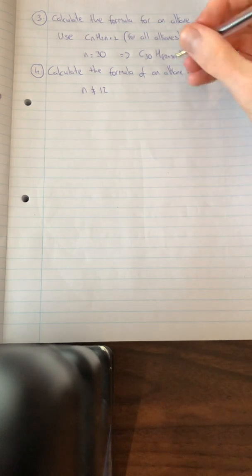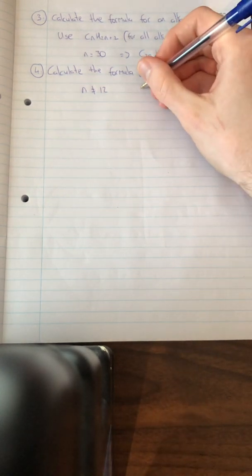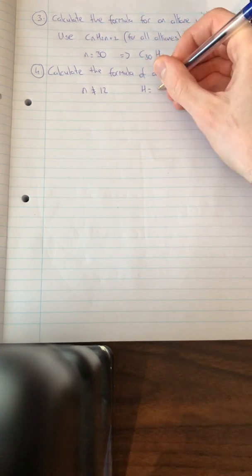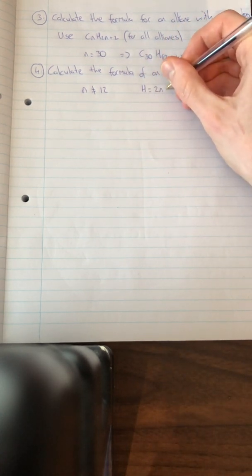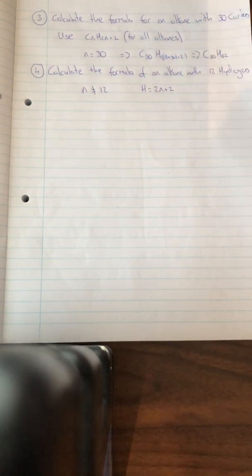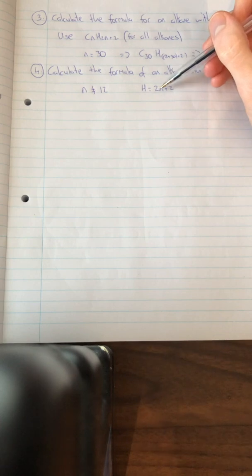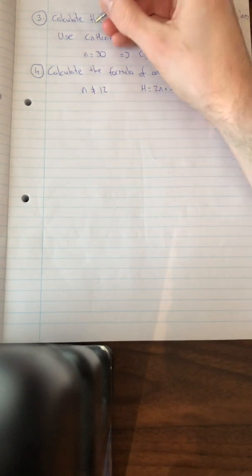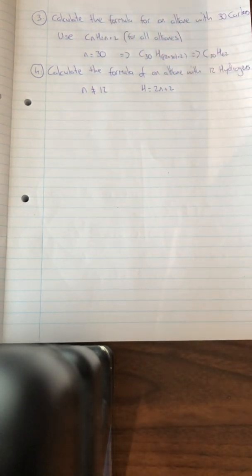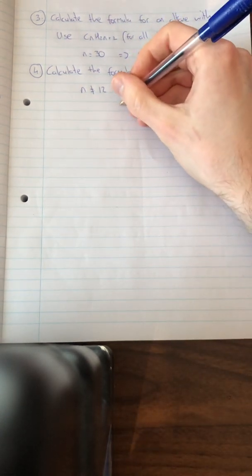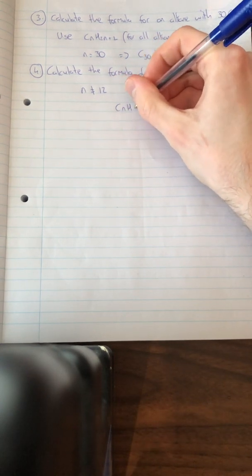Now, what we do know is that H equals 2N plus 2. So the number of hydrogens is 2N plus 2, and we can see that if I highlight that, in fact, wait there, I'll draw it again.